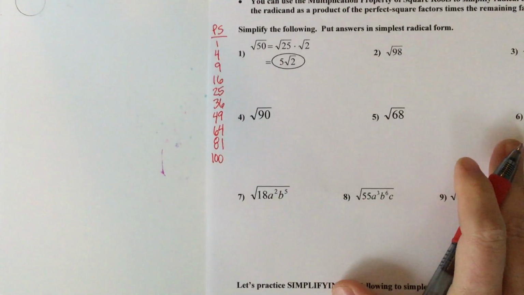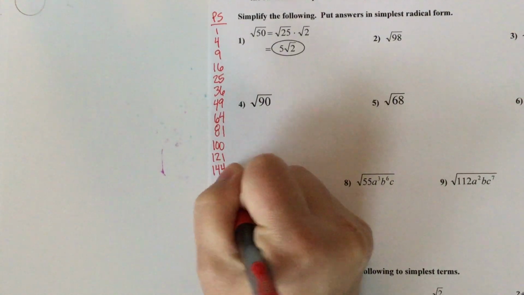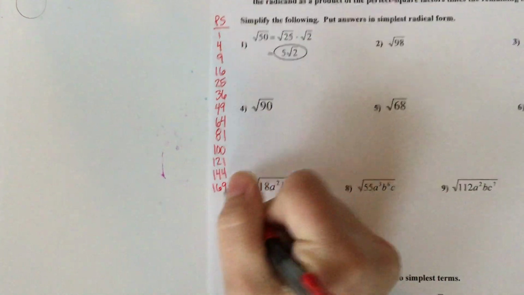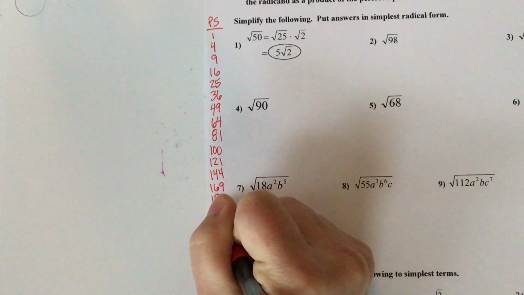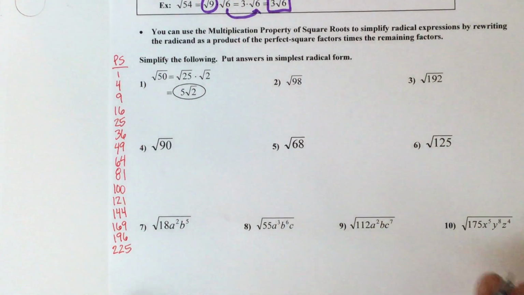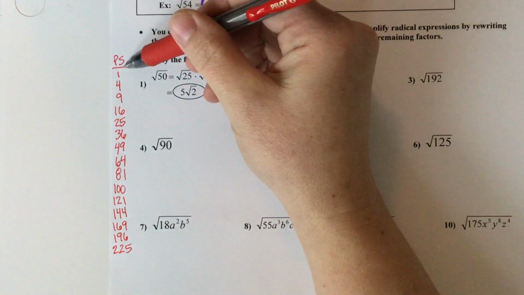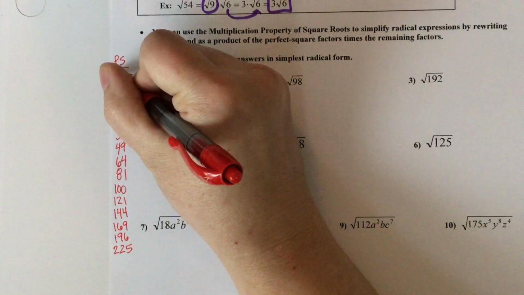I'm going to keep going. 11 times 11, 12 times 12, 13 times 13, 14 times 14, 15 times 15. I'll stop there. All right, now 1 is a perfect square, but because it goes into everything, I'm going to just ignore him.